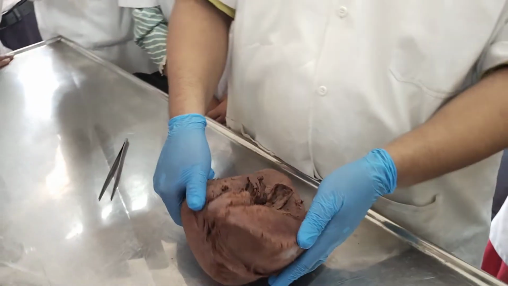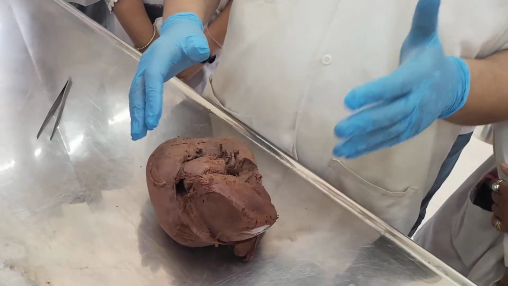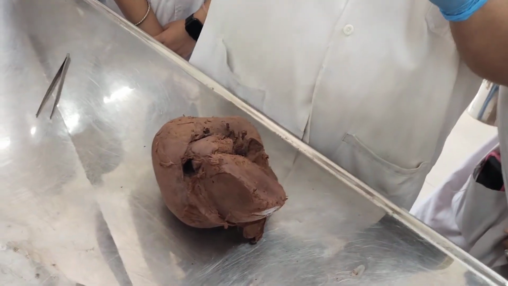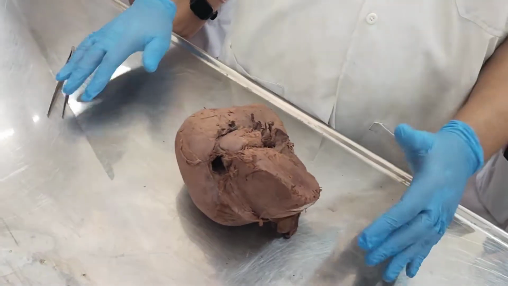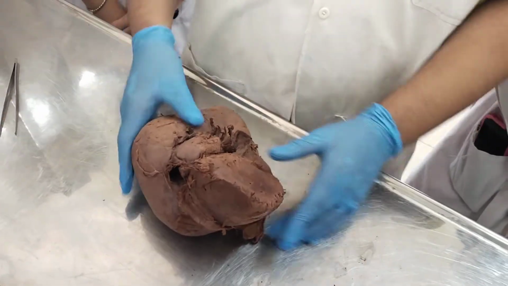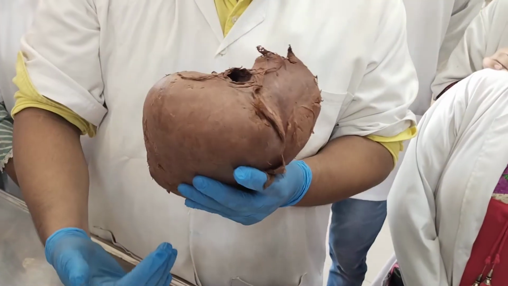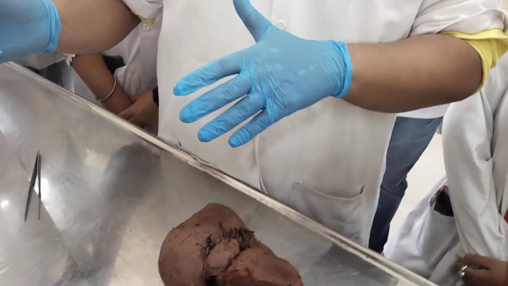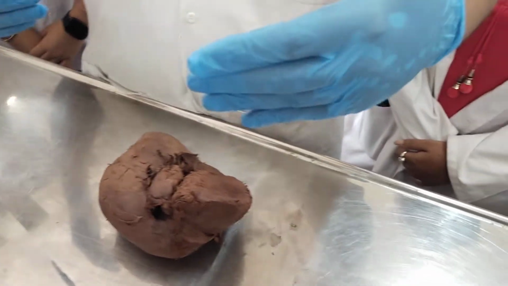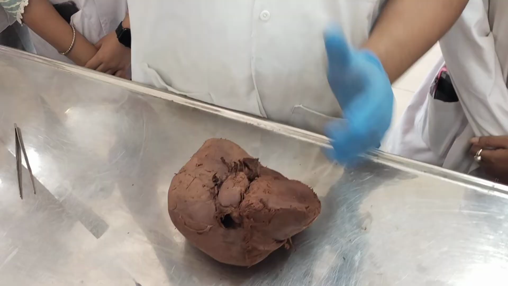This is one of the false ligaments, and it extends from the liver to the diaphragm above and to the anterior abdominal wall in front. Okay, so on the liver, what is the attachment of the falciform ligament? On the superior surface and on the anterior surface. Where is the other end attached? Anteriorly to the abdominal wall, superiorly to the diaphragm.